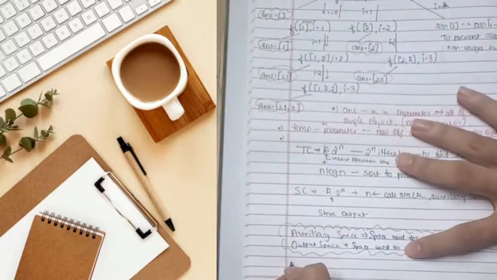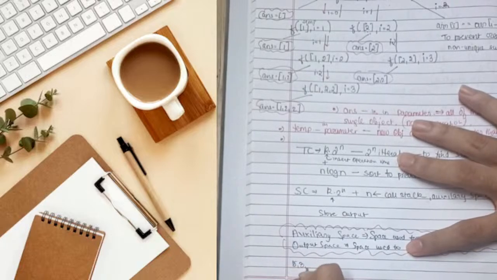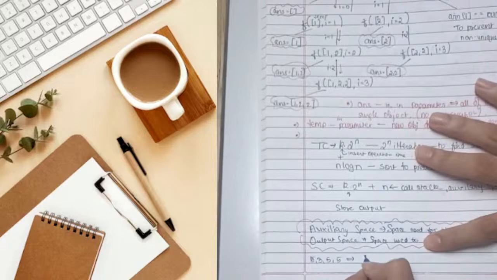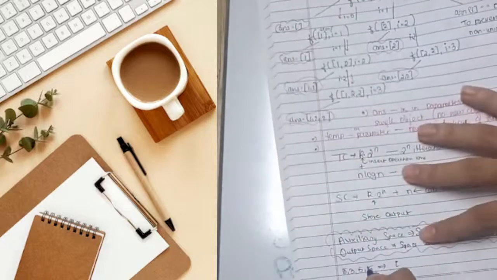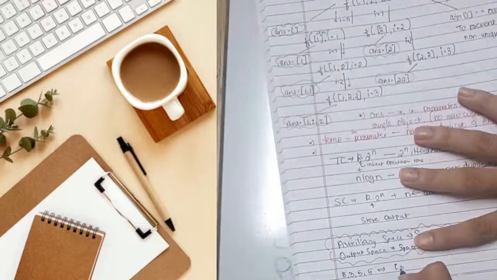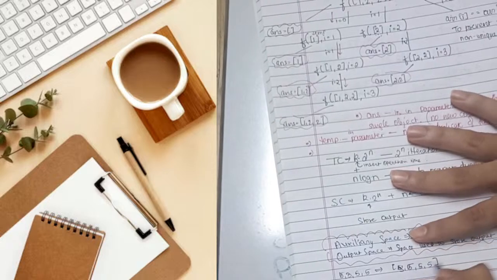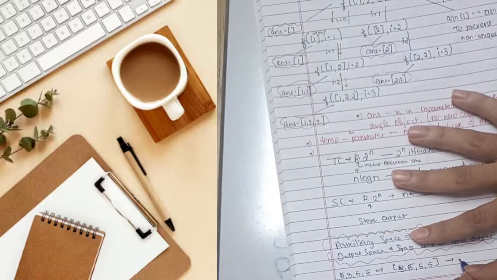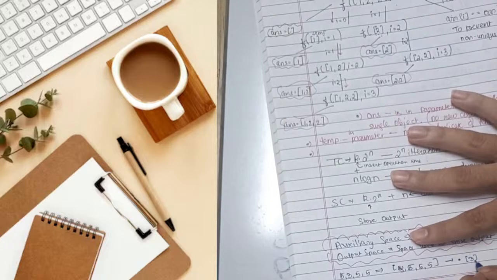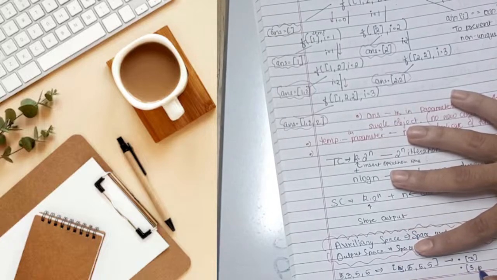Nah. 5 3 5 5, this is our input. First we sort it. So the array is 3 5 5 5 5. So the subsequences are 3, 3 5, 3 5 5.